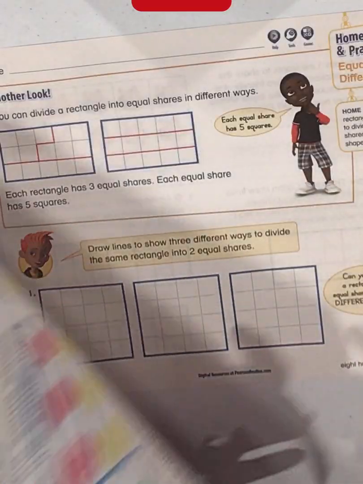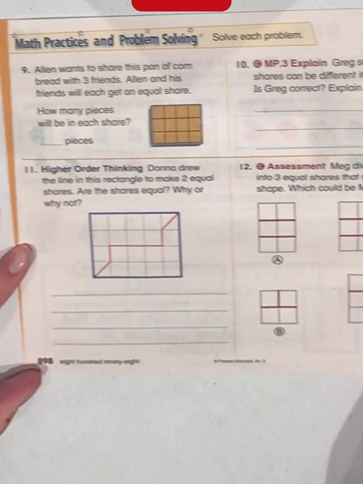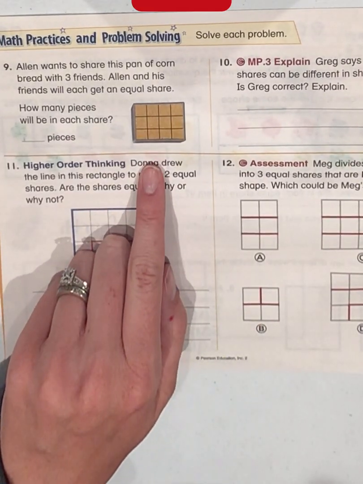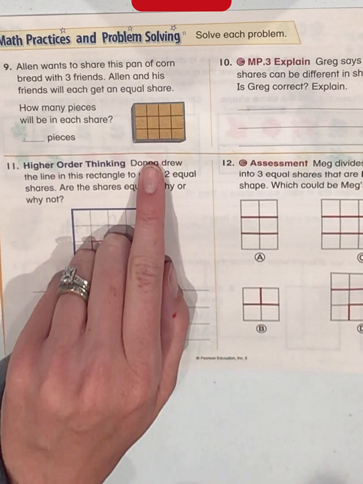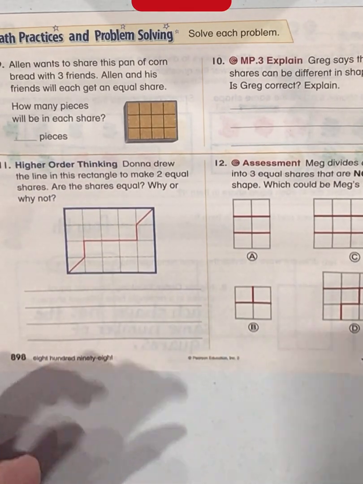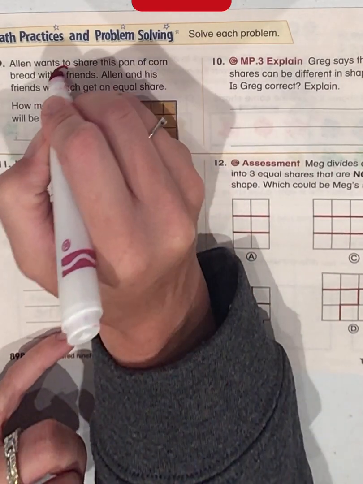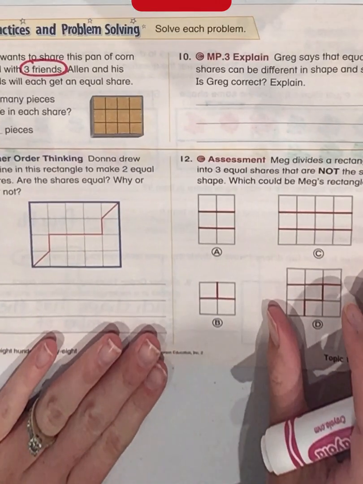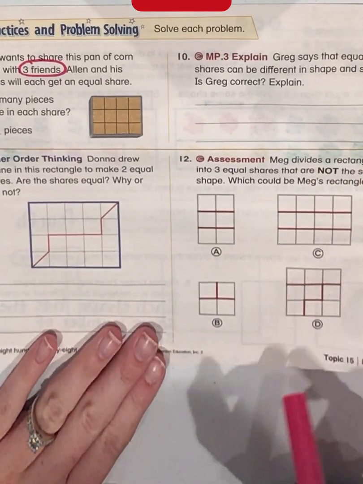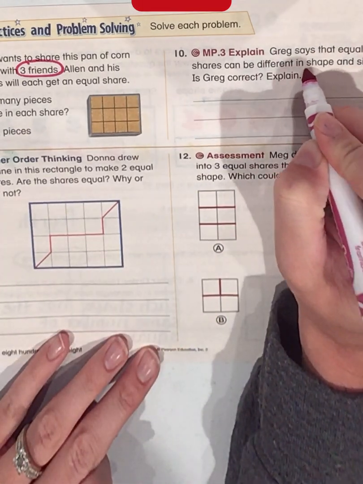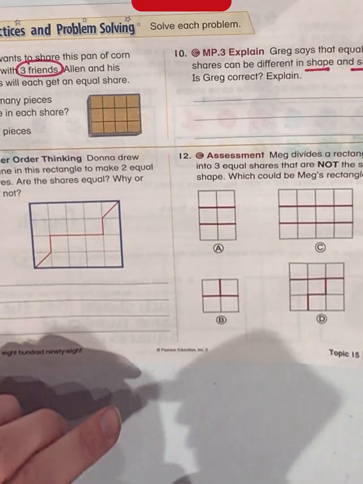All right, on the next page, we're on number 9. Alan wants to share this pan of cornbread with his 3 friends. Each friend gets an equal share, so you need to split it into 3 equal pieces. Okay, number 10. Greg says that equal shares can be different in shape and size. Pay close attention. He says shape and size.